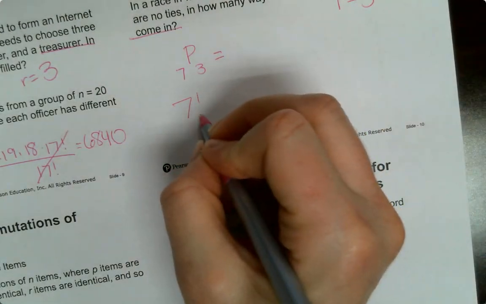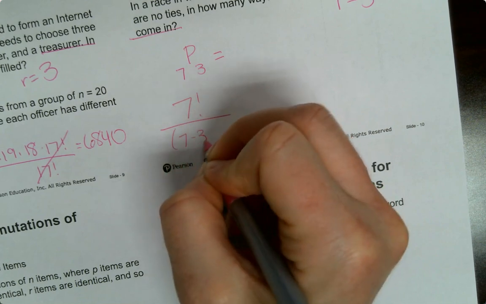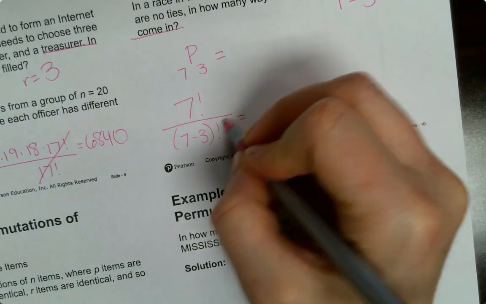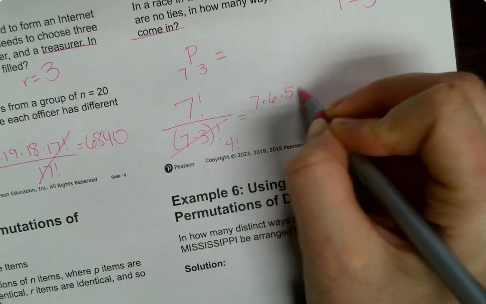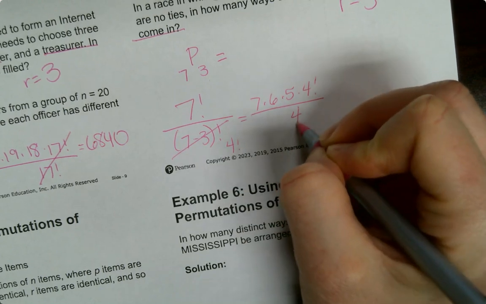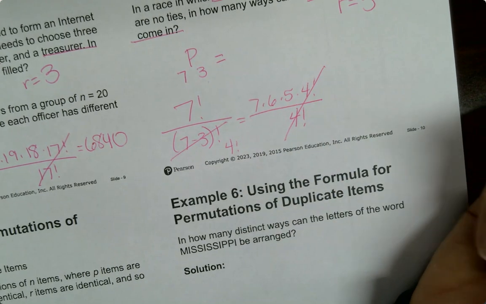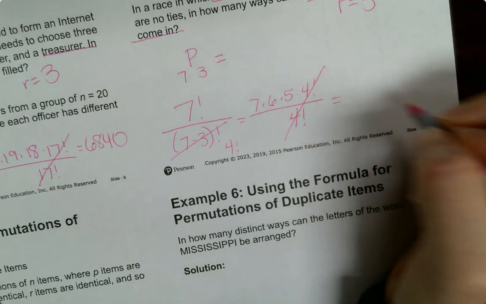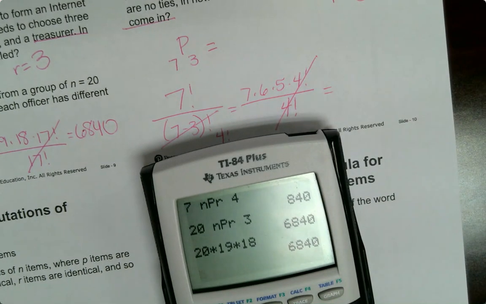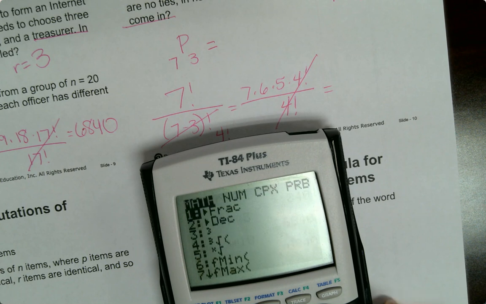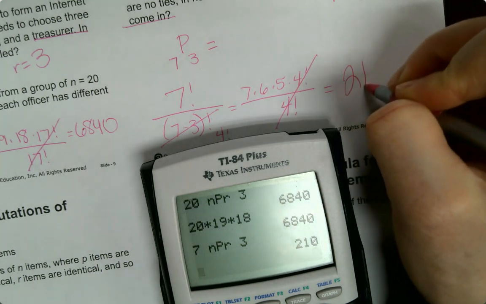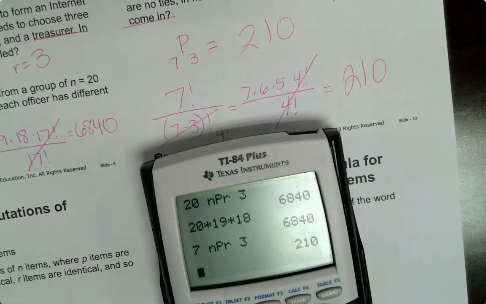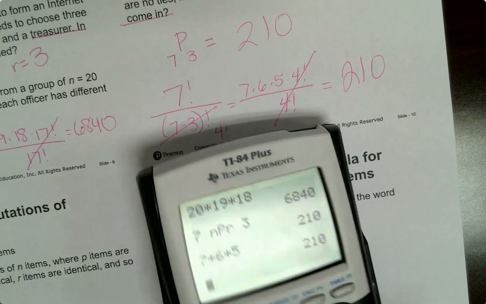So it'd be 7 factorial over 7 minus 3 factorial. This is going to be 4 factorial. 7 times 6 times 5 times 4 factorial over 4 factorial. 7 times 6 times 5. You put in 7, go to math, probability, NPR 3. 7 times 6 times 5 is also 210.